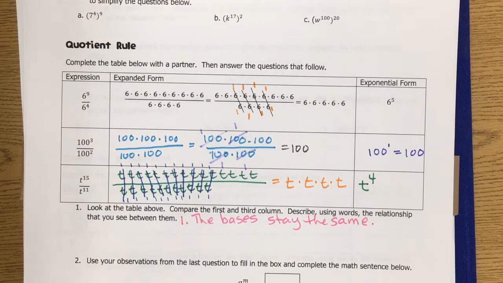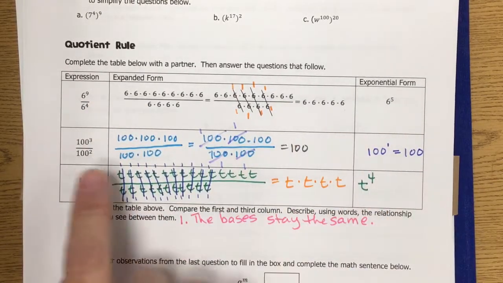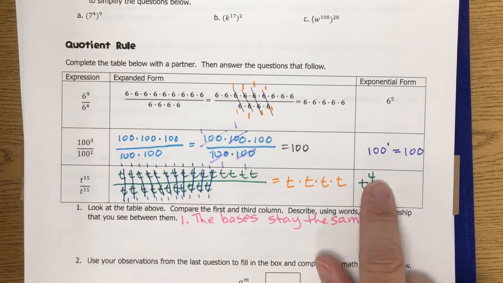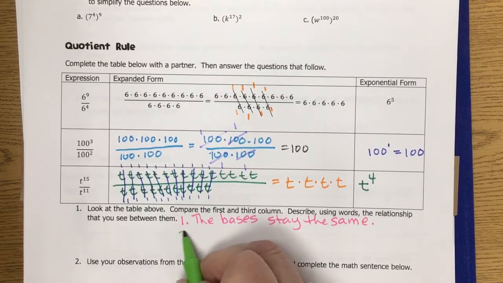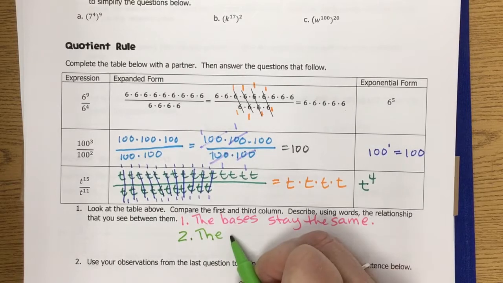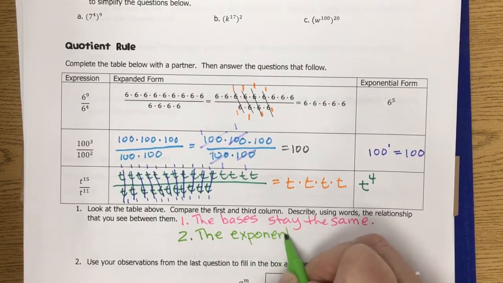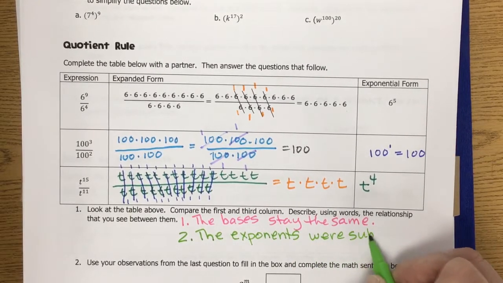So let's look at the exponents for a second. What happened? I had a 9 and a 4 and it became 5, a 3 and a 2 and it became 1, a 15 and 11 and it became 4. Didn't they subtract the exponents? So the exponents were subtracted.